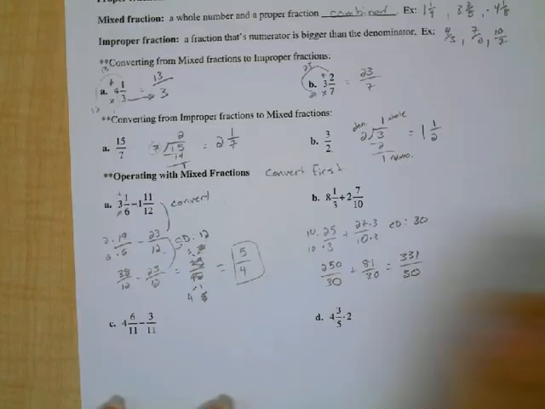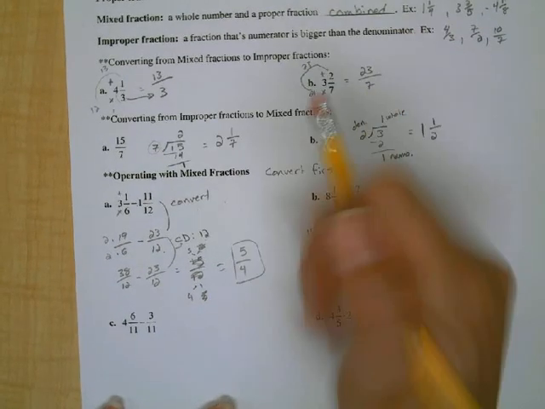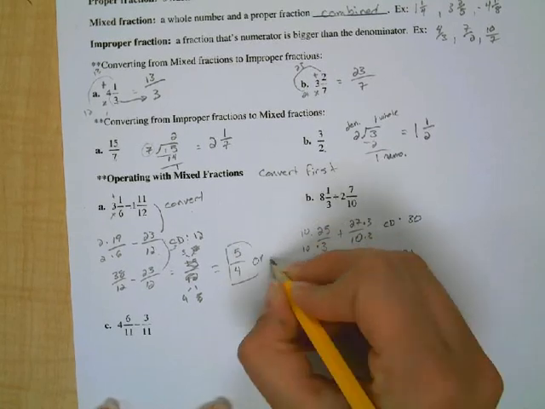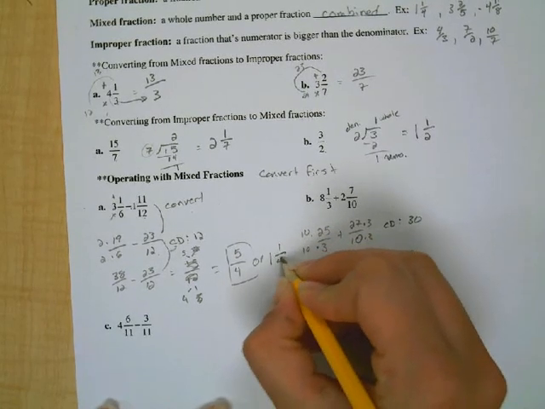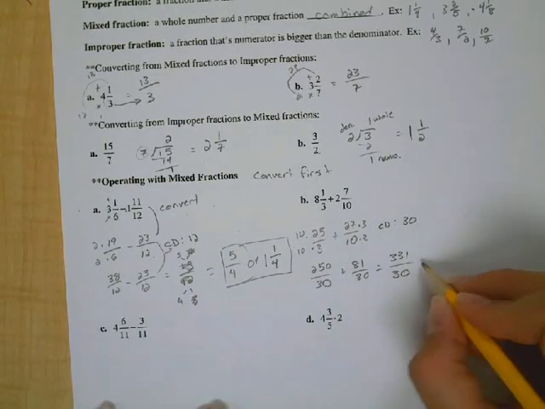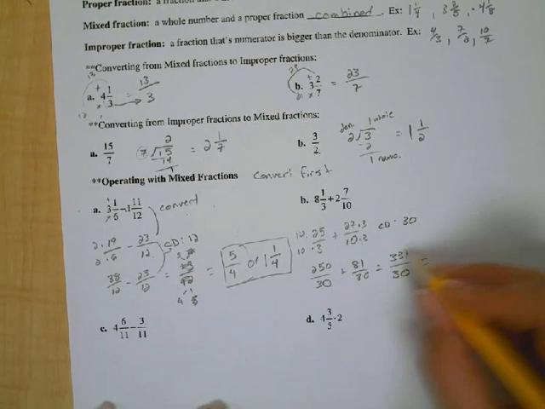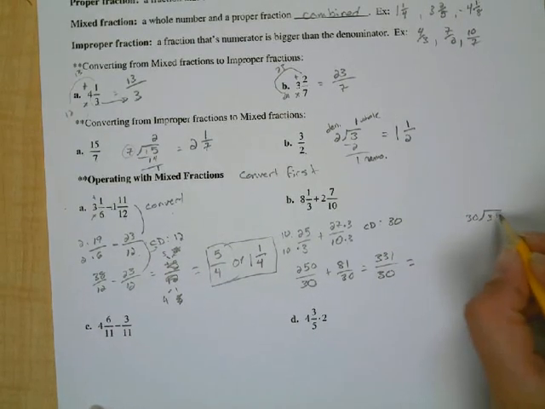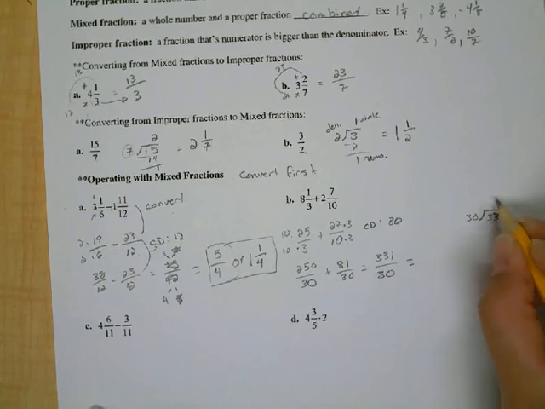I can take this back to a mixed fraction, okay, so I could do 4 goes into 5 once with 1 remaining. Okay, I can do the same thing here. So this can also be 30 goes into 331. I'll do it off to the side so you can kind of see it, in case we've forgotten how this works. 30 goes into 33 once.